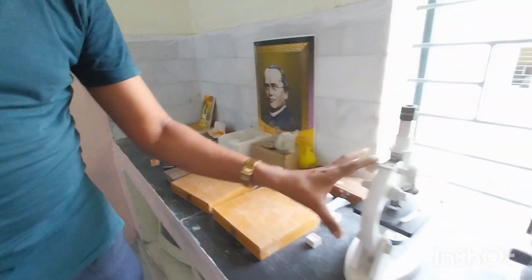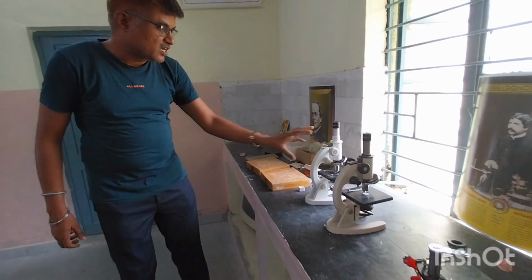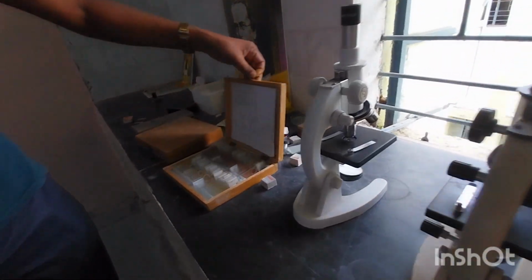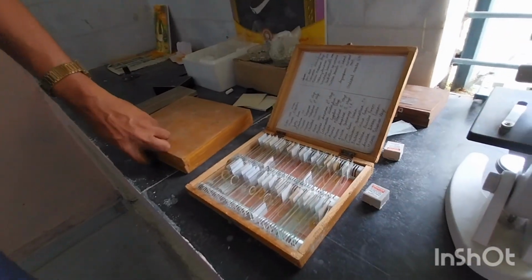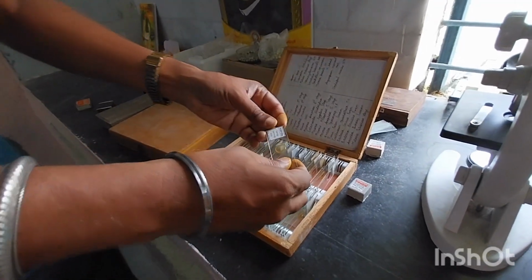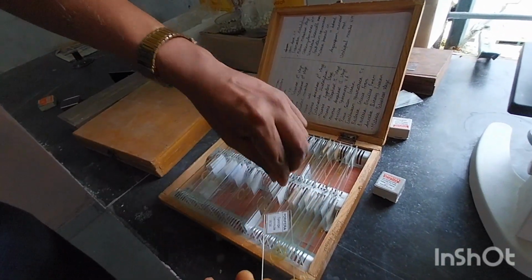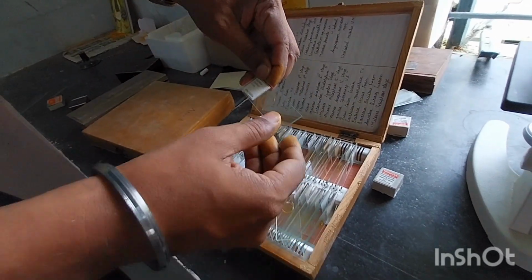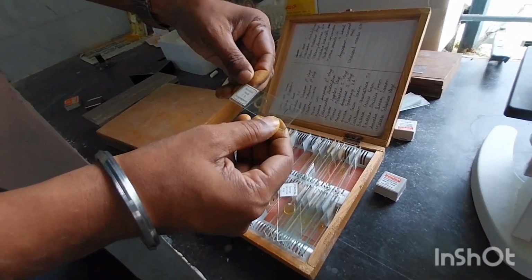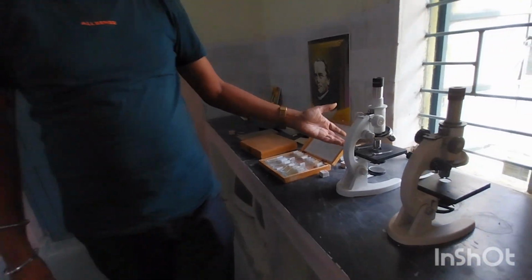And here you are getting the compound microscope. These are the compound microscopes, and this is helpful to see the different types of slides. We have a large collection of slides. Different slides we have, just like here this sponge, and different slides. This is a bacterial slide. Again, we can see the monocot root slide. Different types of slides we can see under this microscope.